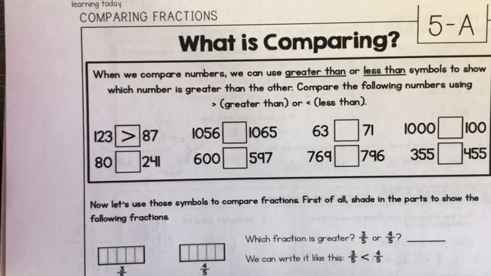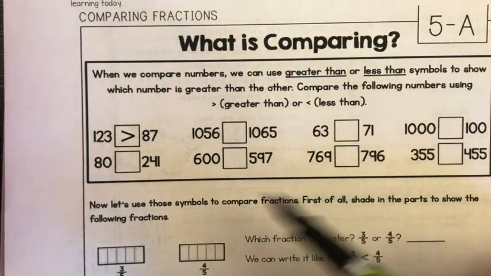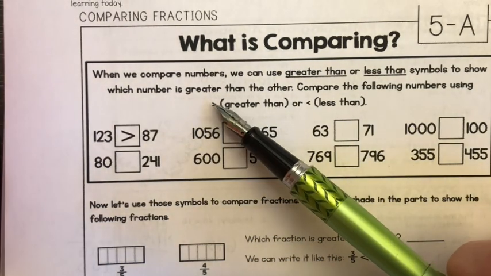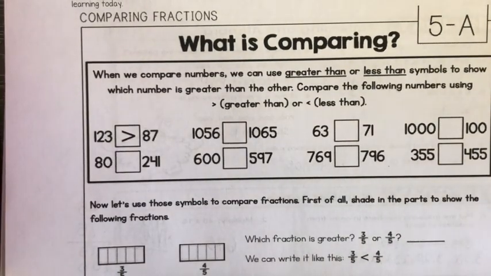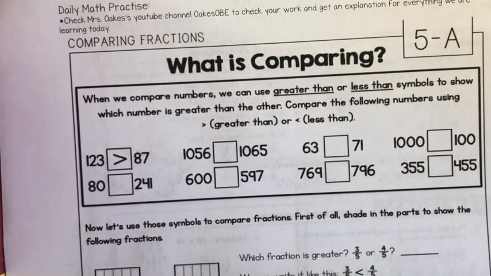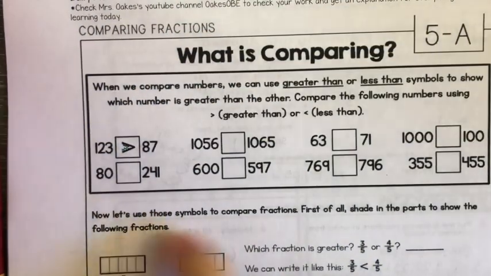All right, now we are doing something called comparing. So it says when we compare numbers, we can use greater than or less than symbols. So remember, greater than is this one, less than is this one. What I always tell kiddos when they're first learning this, and this rule will help you understand it, the crocodile is always facing the bigger number. So that's all you need to remember.